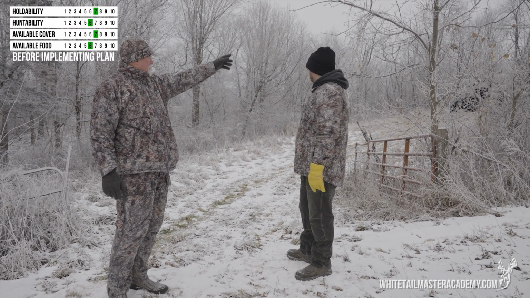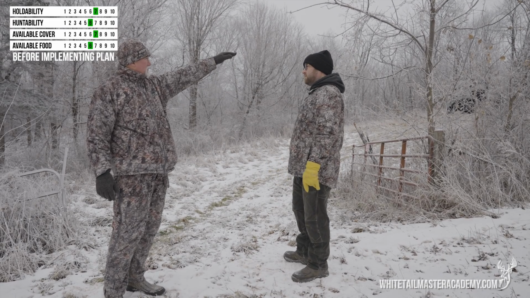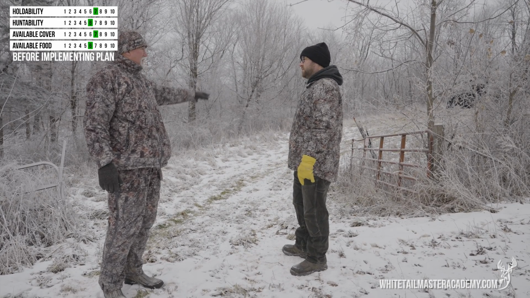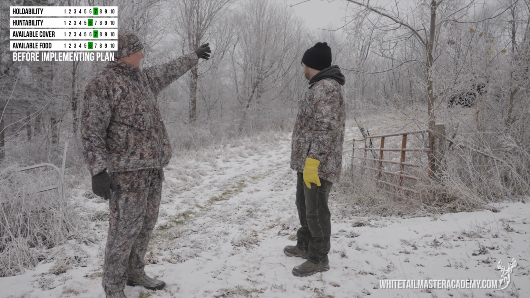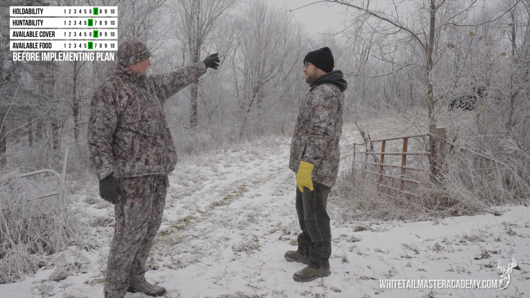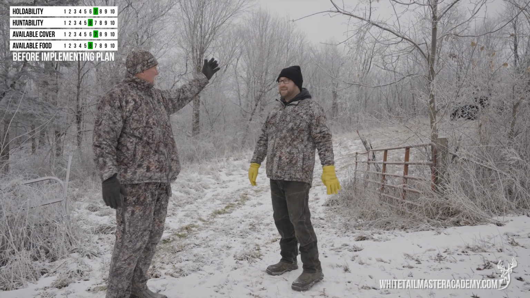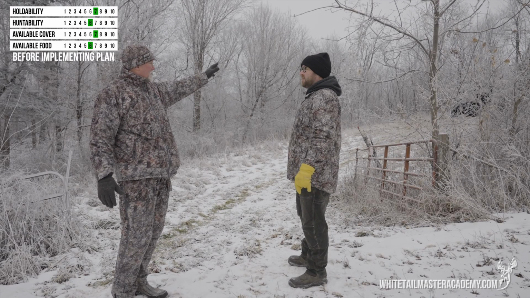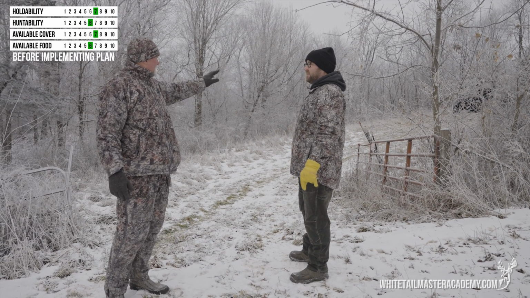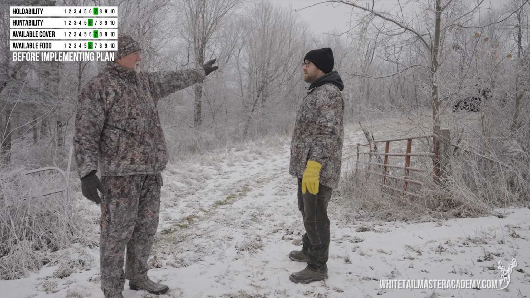And I think we can set a blind right up here on this hillside, just right above this opening. And, you know, to the, what is that, the south, I think? It'd be north. Okay, I'm totally turned around. To the north here is that CRP tree planting, where it's going to be good bedding cover. Yep. There's the south-facing slope back there that you showed me.